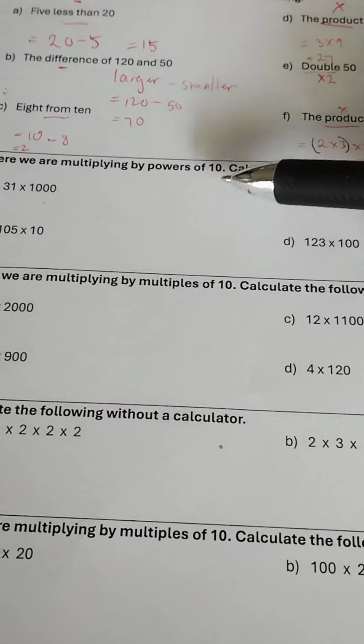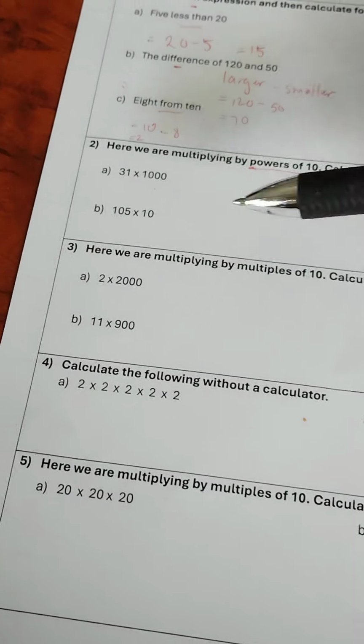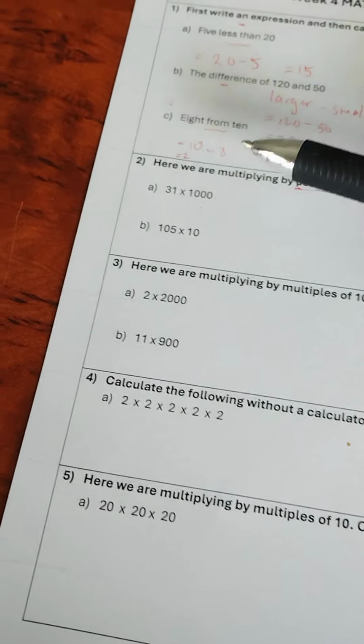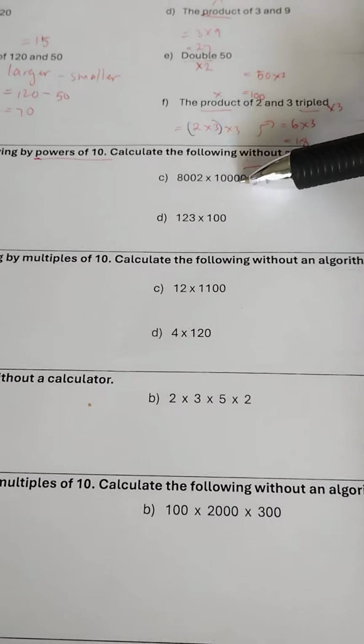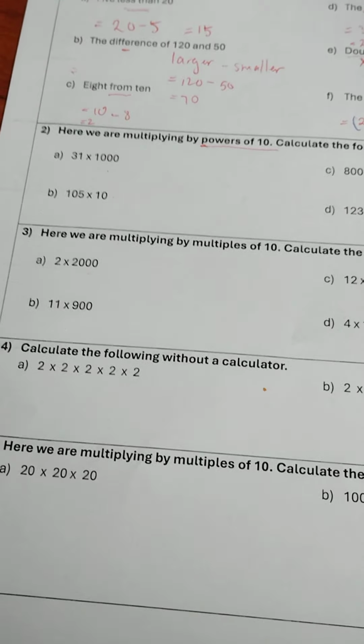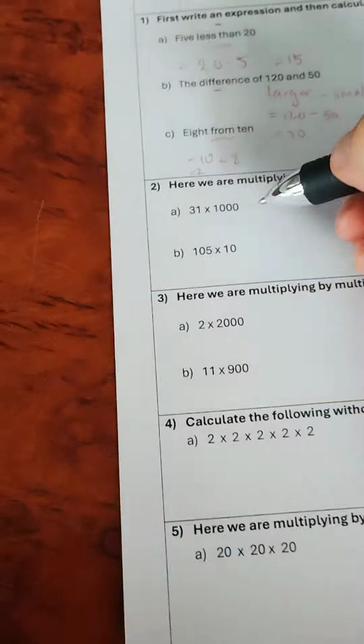Now, we are multiplying powers of 10. We also know what powers of 10 mean. They are numbers that have a 1 and zeros. So that's got 1 and 3 zeros, that's got 1 and 1 zero, and so on. So these are all being multiplied by powers of 10. And when we have questions like this, it's pretty easy to work these out. We don't need an algorithm, and we've learned the trick in class.